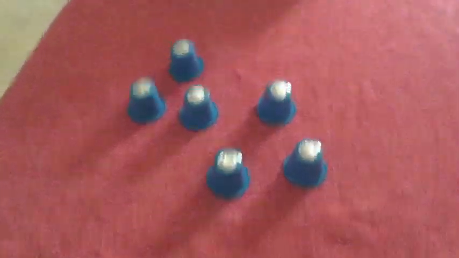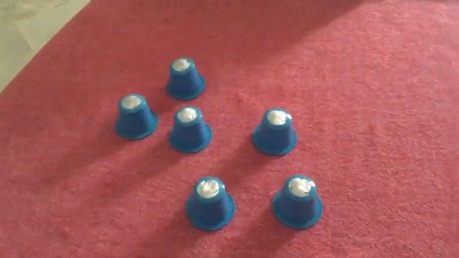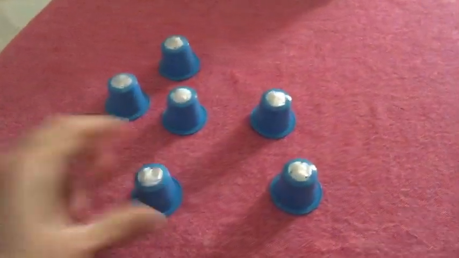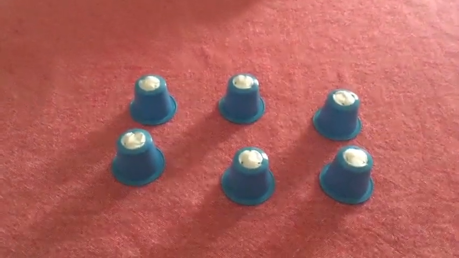Next example is I've got some old coffee capsules. I've been drinking a lot of these recently and trying to reuse them. So I've got 6, so I know it's 3, 3. I can do it in groups of 3. So this time I've got 2 rows and 3 columns.